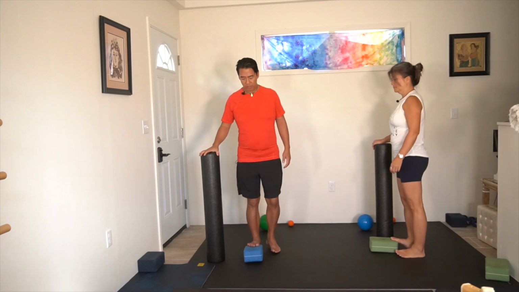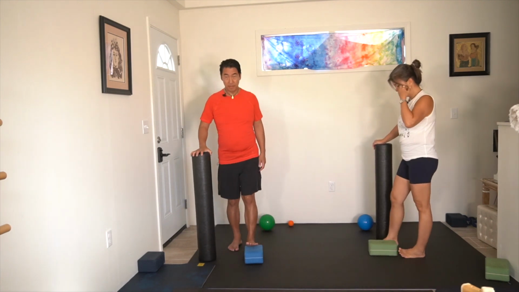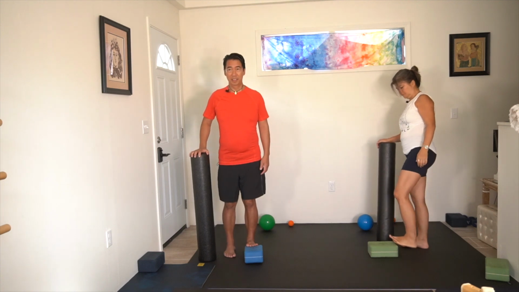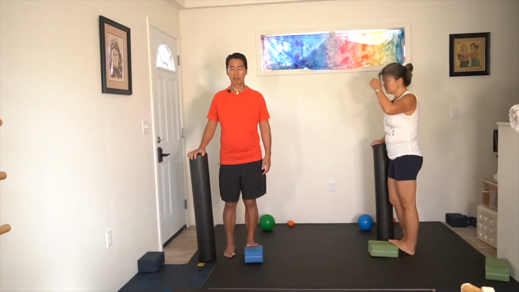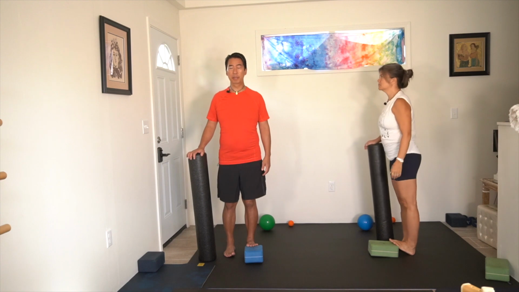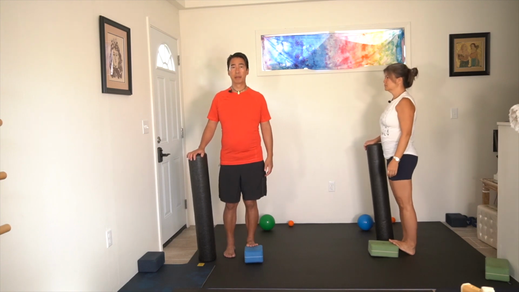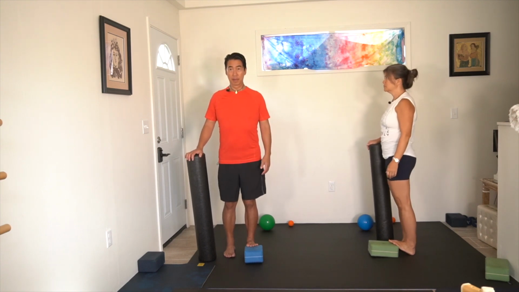Okay, good. We're gonna switch sides. Cool. Notice if one side's tighter than the other, abs are nice and tight, we're gonna pump those hips forward. Suck in that tummy.